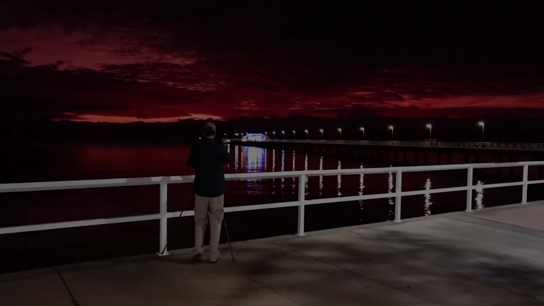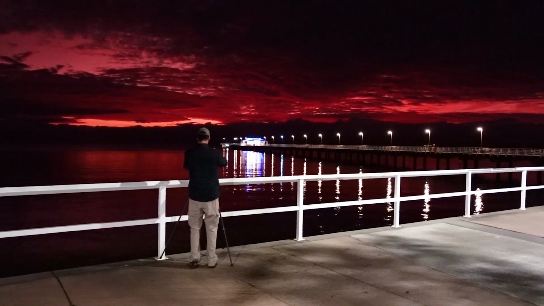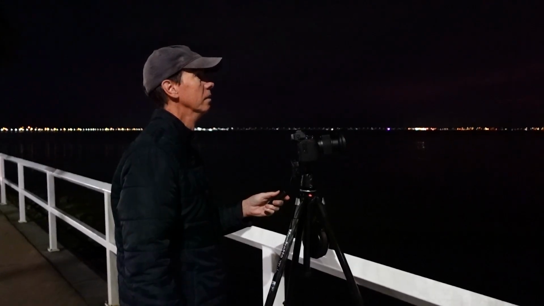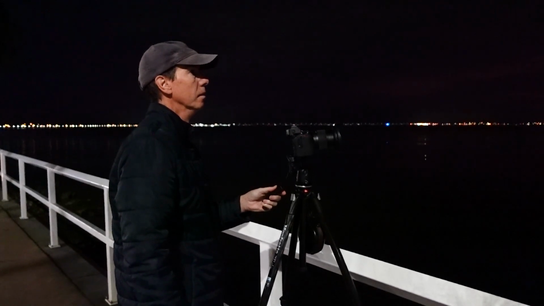ND filters can help convey the feeling of motion, add drama, enhance colors, and even smooth out water. During a sunrise, this is the way I like to use them. When approaching a location, the first things I look for are the potential foregrounds or leading lines for my images.